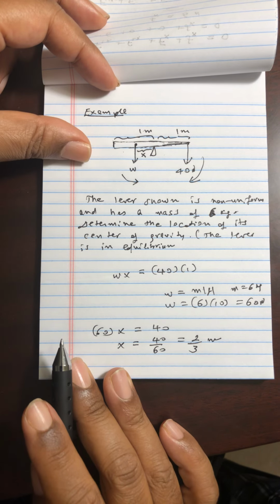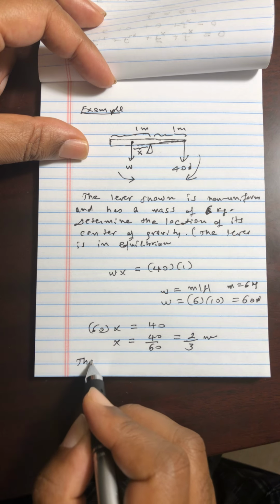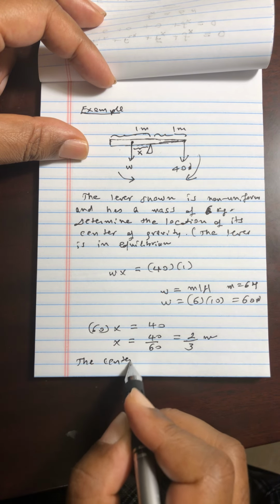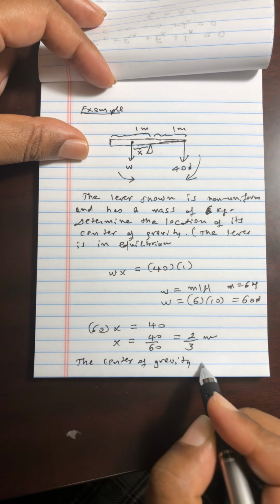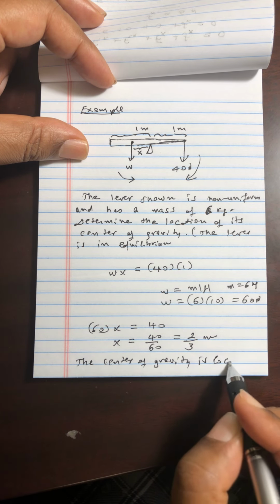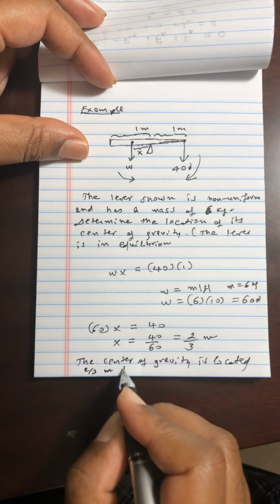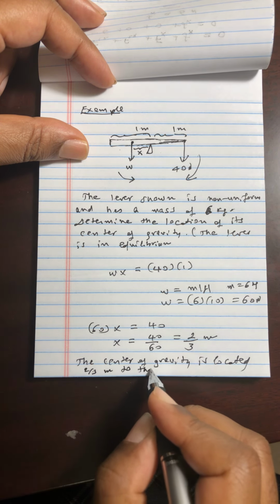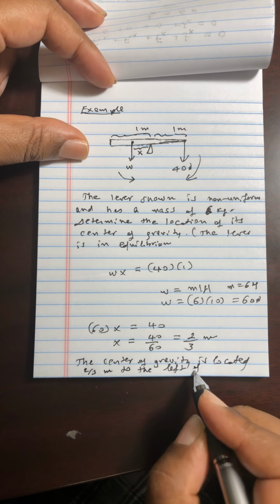So the center of gravity is located 2/3 meters to the left of the pivot.